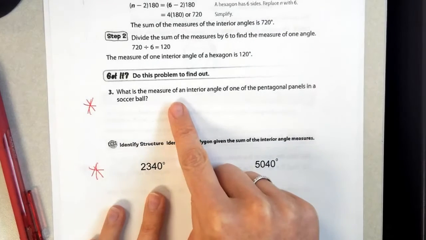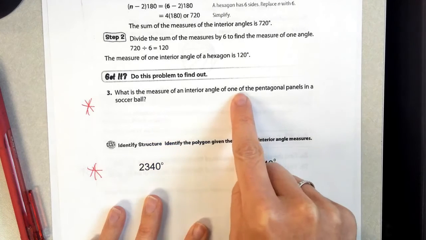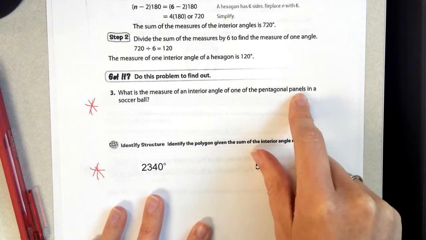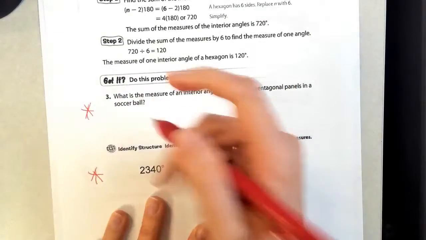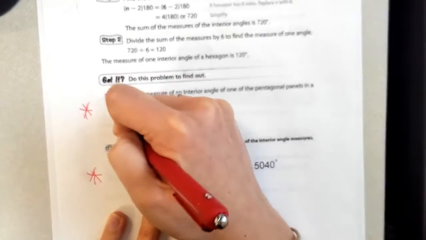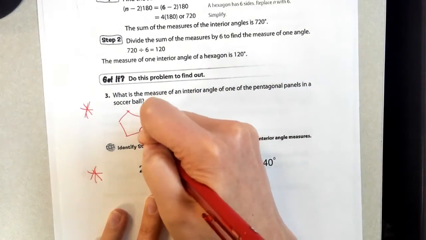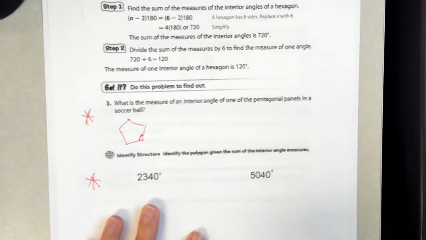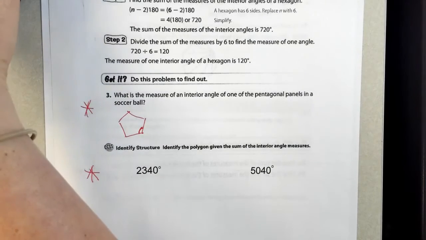What about just one interior angle? So what is the measure of an interior angle of one of the pentagonal panels in a soccer ball? So we have our pentagon. It's a regular pentagon. I want just one of these. Okay, and again, use that sheet to help you figure this out. Go ahead, try it, and then I'll show you how to do the work.